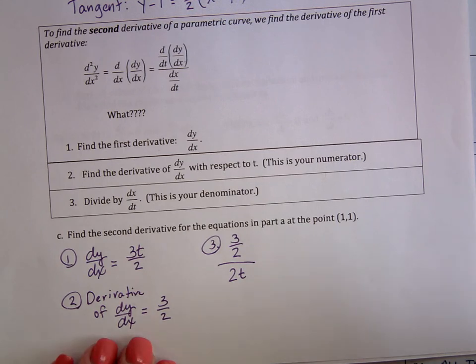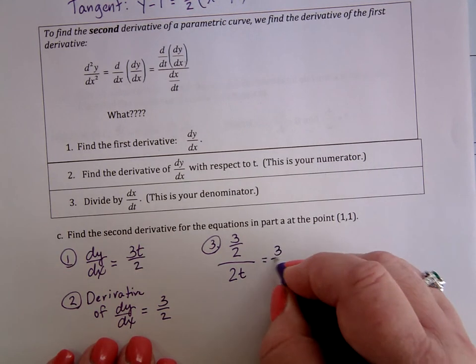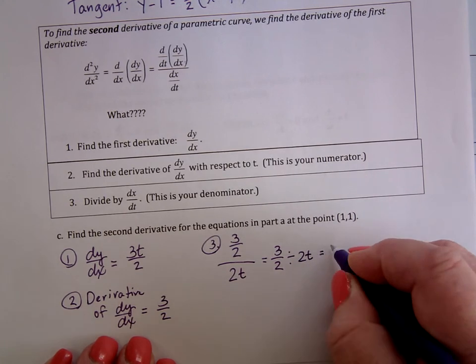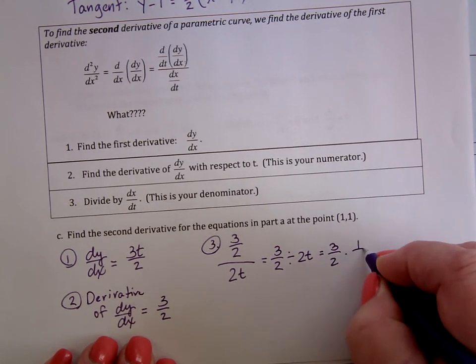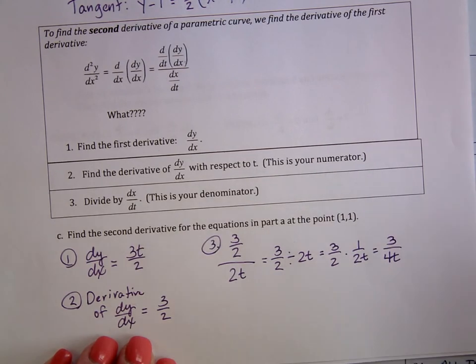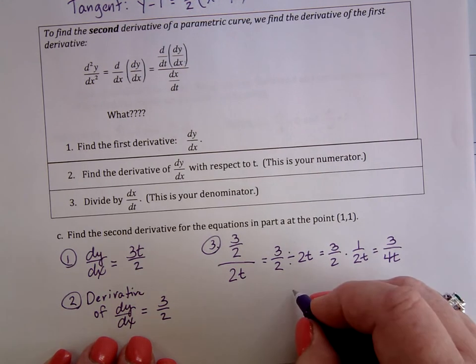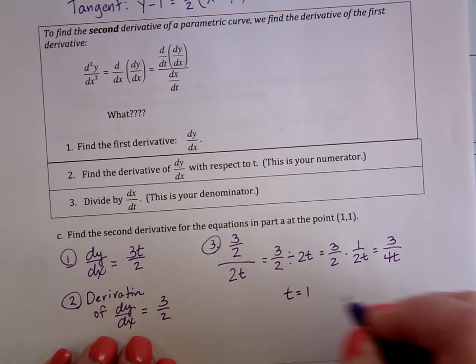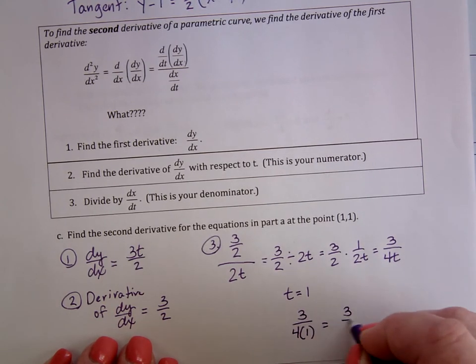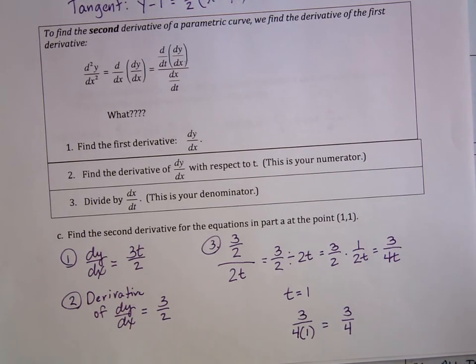Oh, we don't like complex fractions, so we're going to make it horizontal. So 3 halves divided by 2t means that it's 3/2 times 1 over 2t, which means it's 3 over 4t. And what did you know that t was? Because we figured it out in part B, t is 1. And that means my second derivative is going to be 3 over 4 times 1, and that gives me 3/4. And you just found the second derivative.